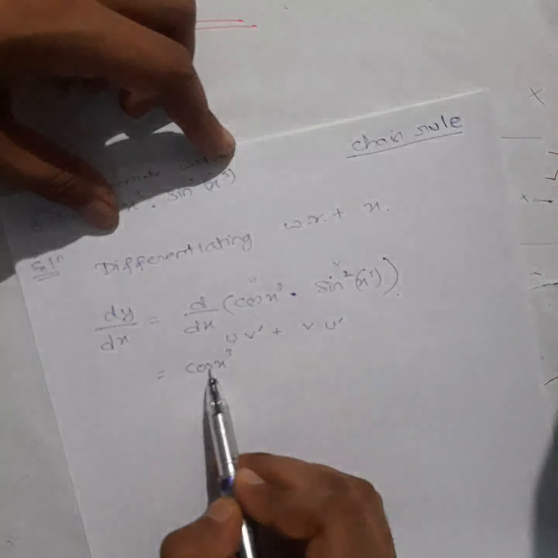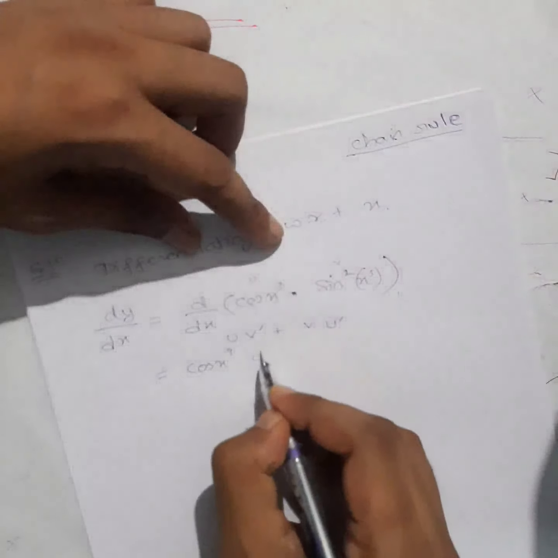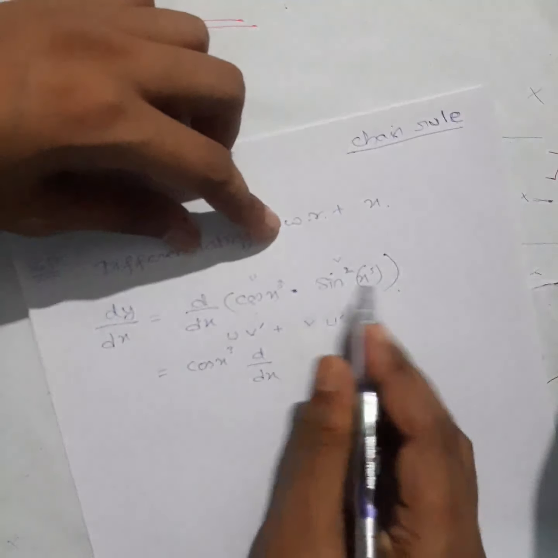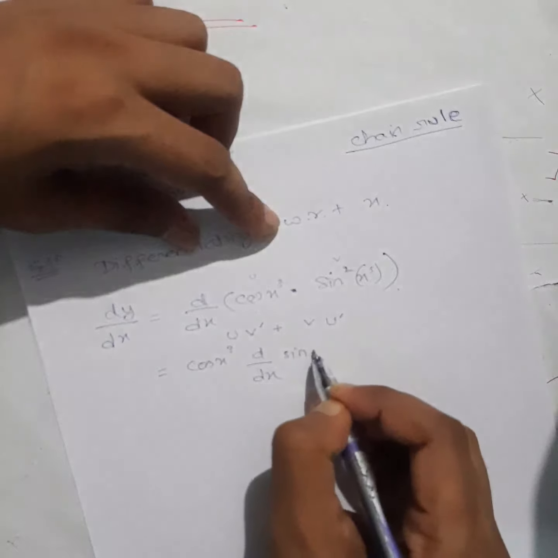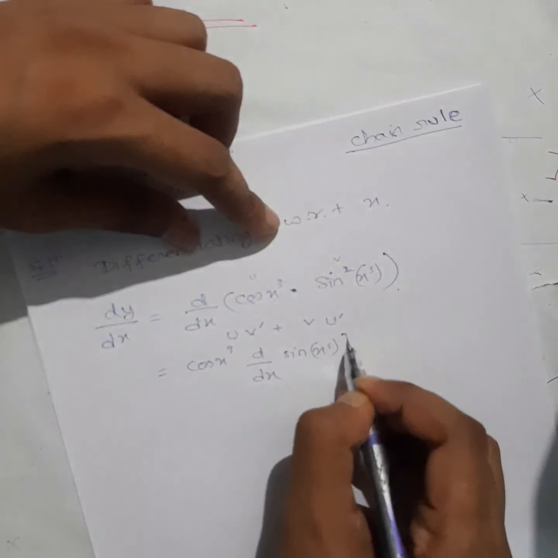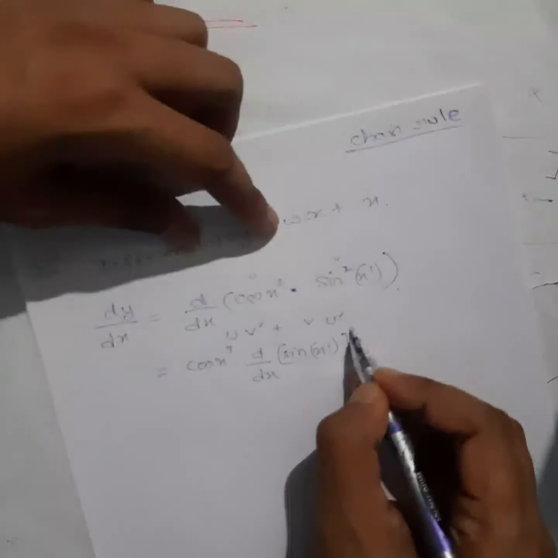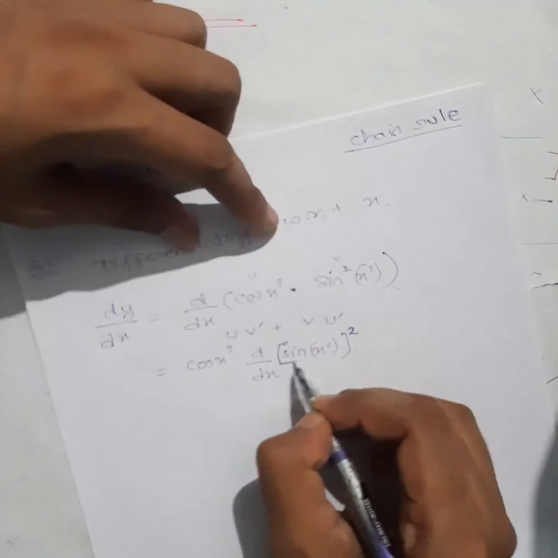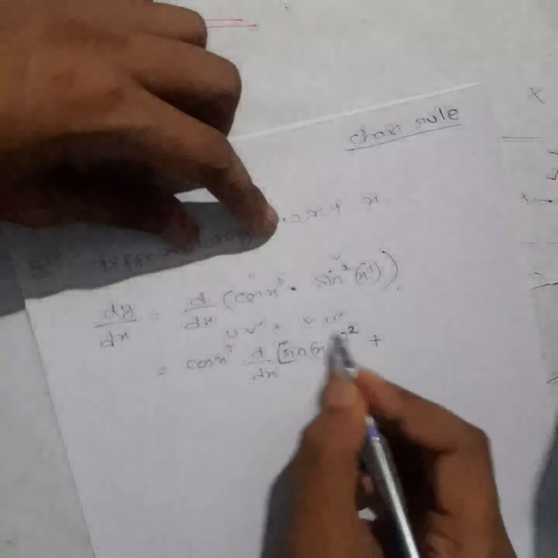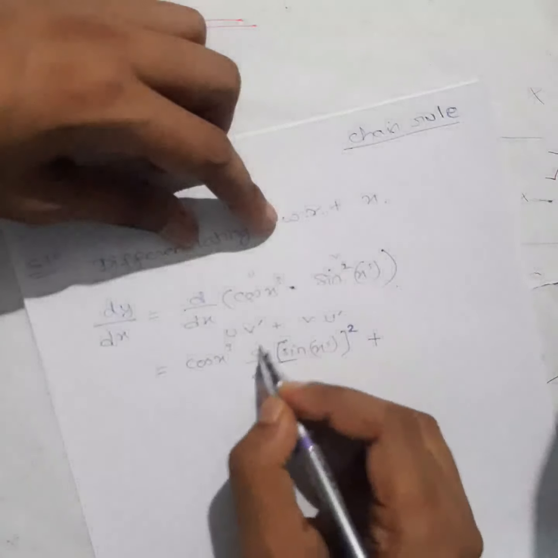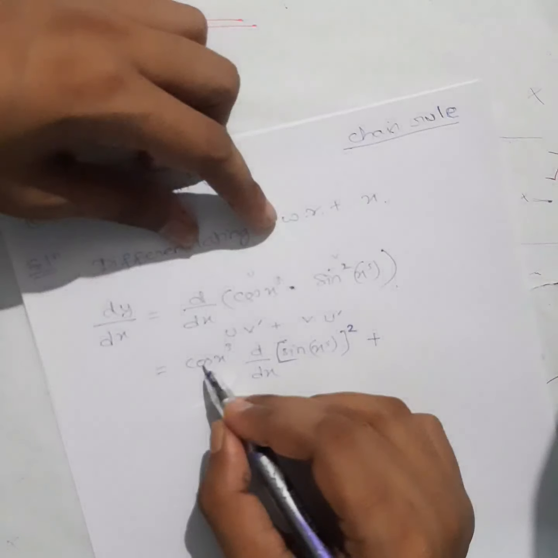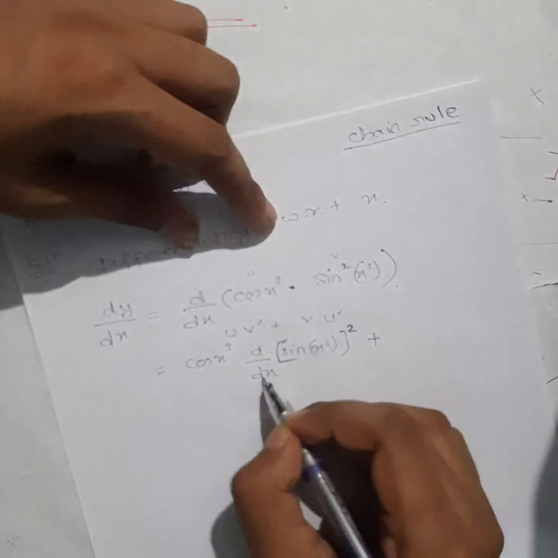So u I have kept as it is. Now I will derive the second one, sine x to the power 5. Let me write down here square. Why I'm writing, you will understand now. And this is your v. V I have derived. Can you see? U I have left as it is, v I have derived.